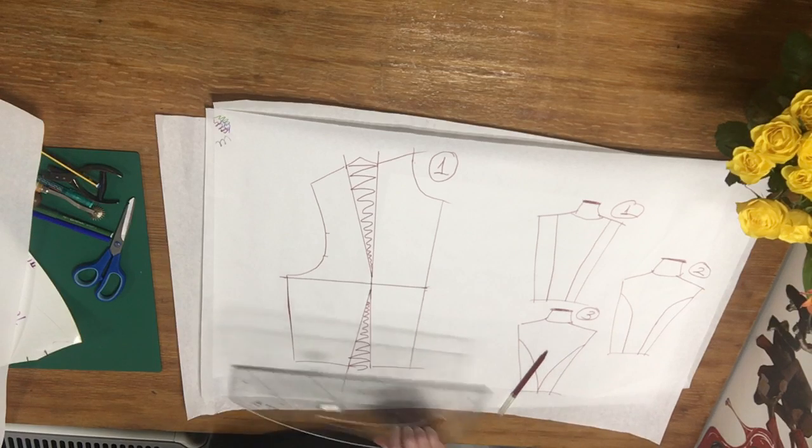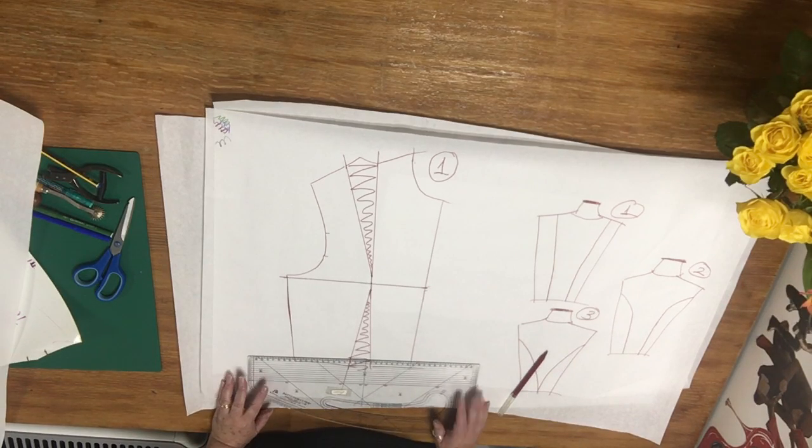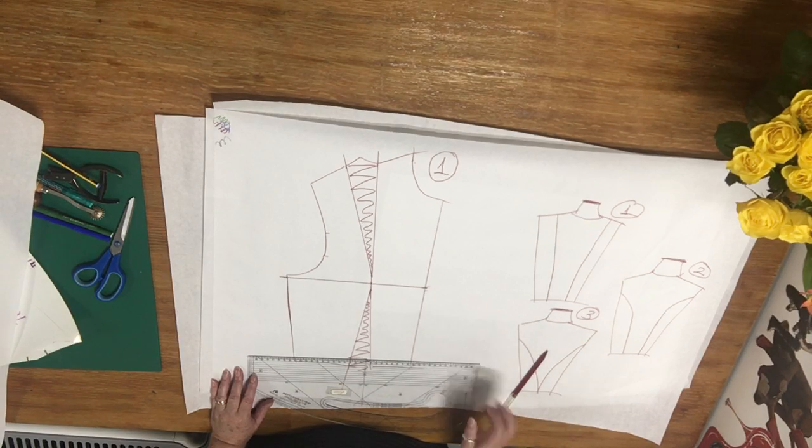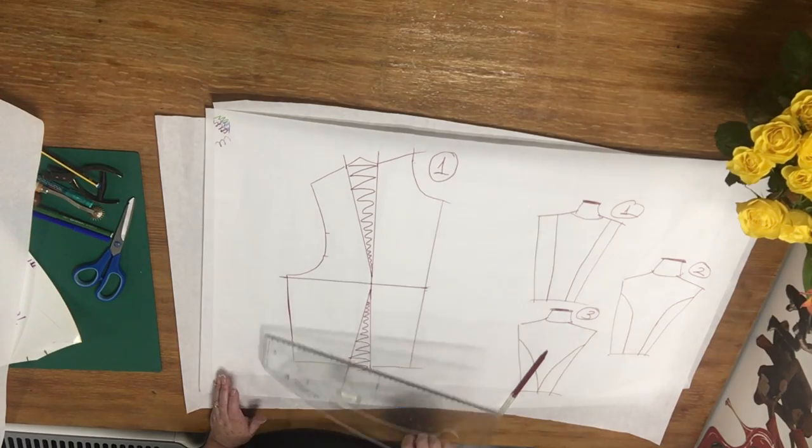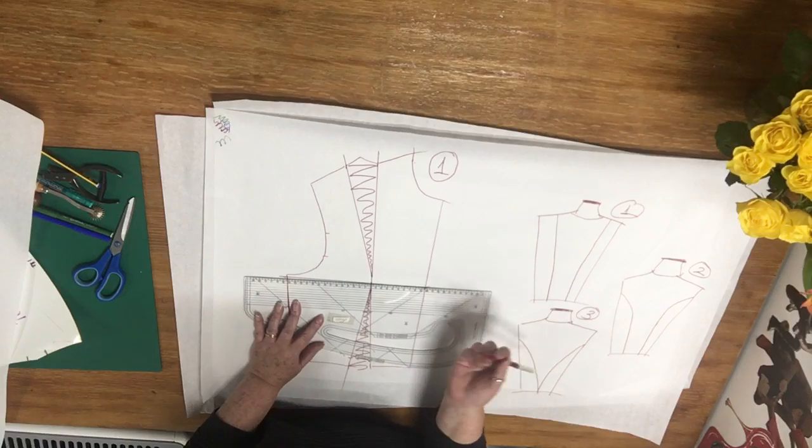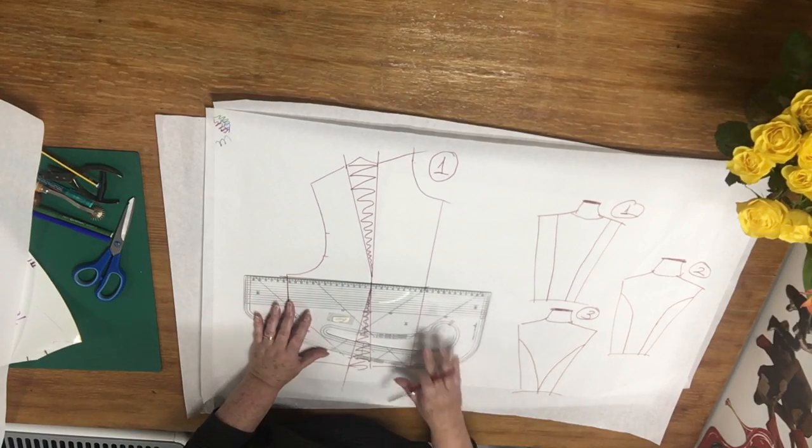Pattern master. We're going to need balance marks. Now balance marks or notches are what we use when we're sewing an item together to make sure that it's going to go back together easily the way we want it to. So we can have one at the bust line, we already have it.